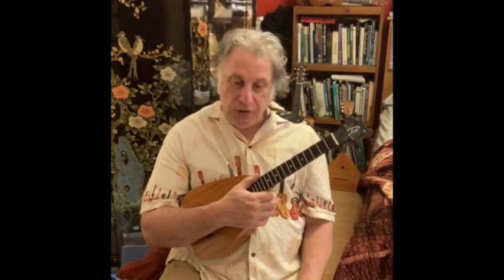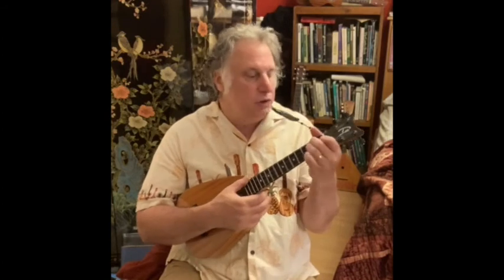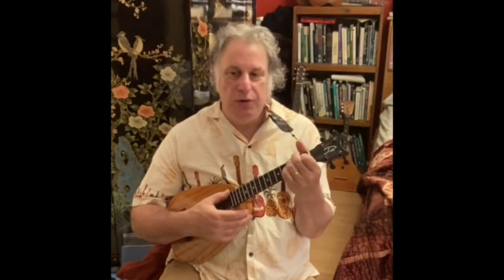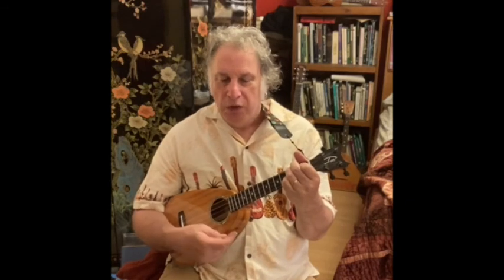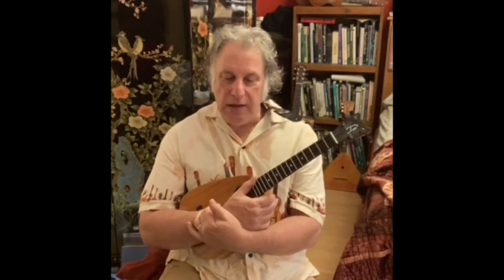C, or C7, is the 5 chord in the key of F. D minor is the 6 chord. You probably know D minor, but just in case, it's 2 2 1 0. Gotta have D minor. Very essential chord.